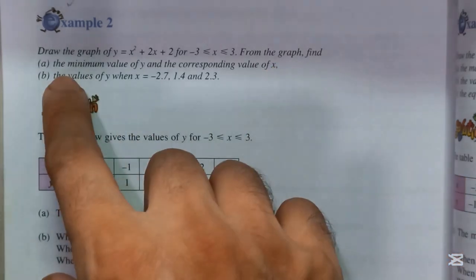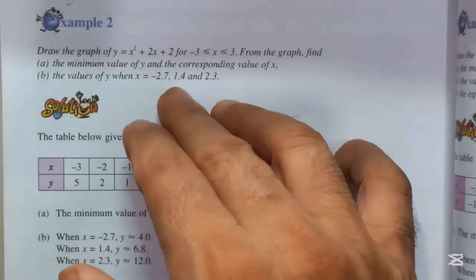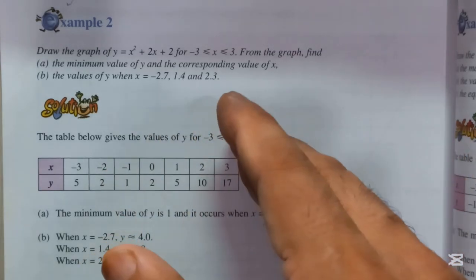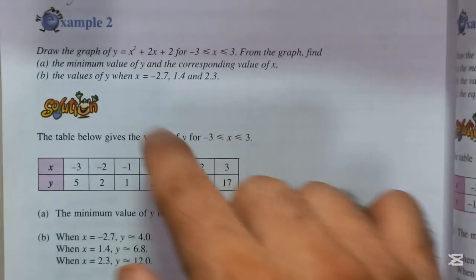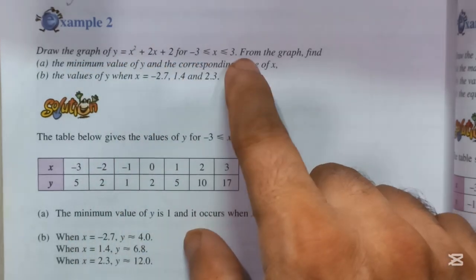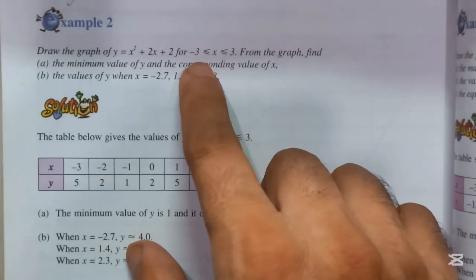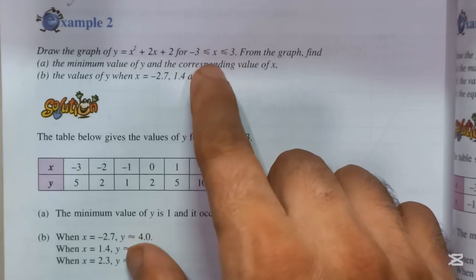From the graph, find the maximum values. Okay, some requirements will be there that we will find later, but the first task before us is drawing the graph. So look now, here is the equation and here is the condition that we have to follow.